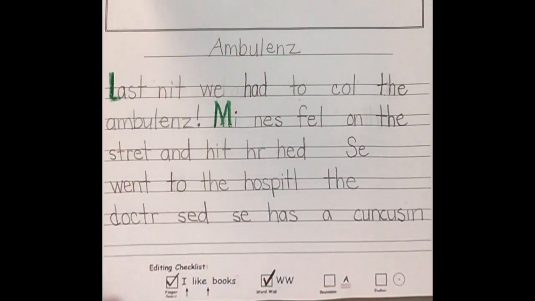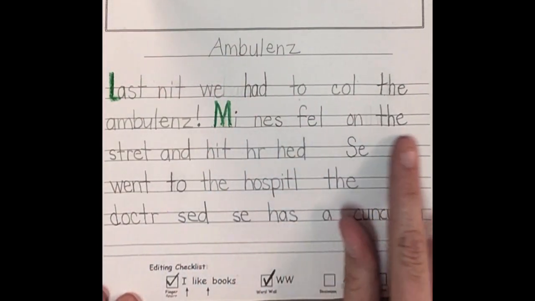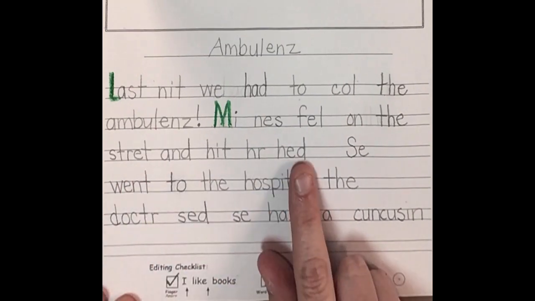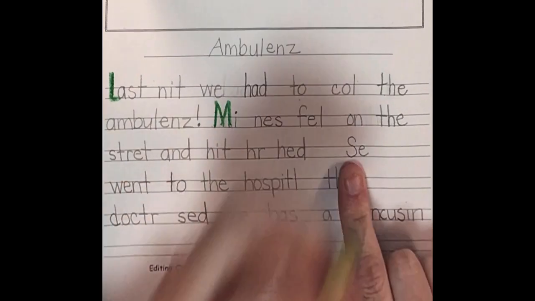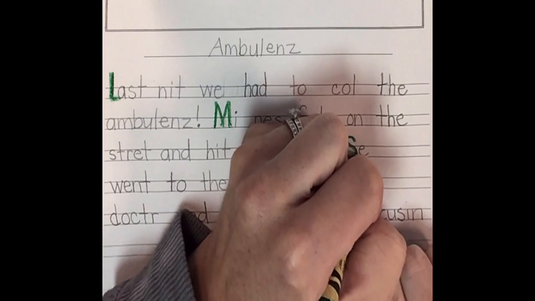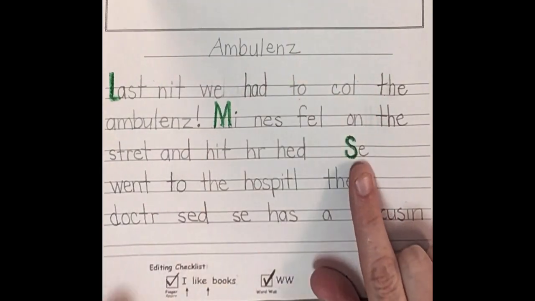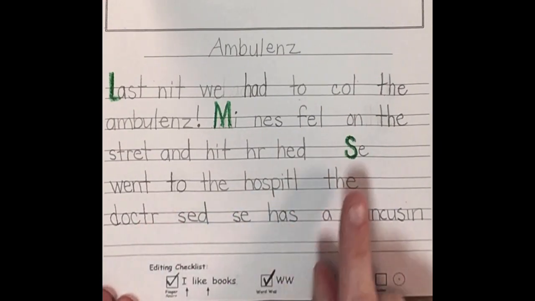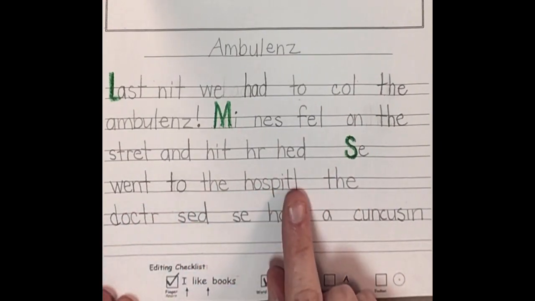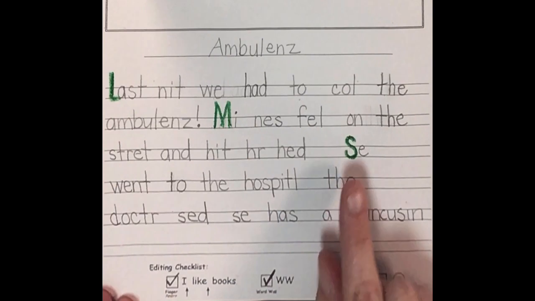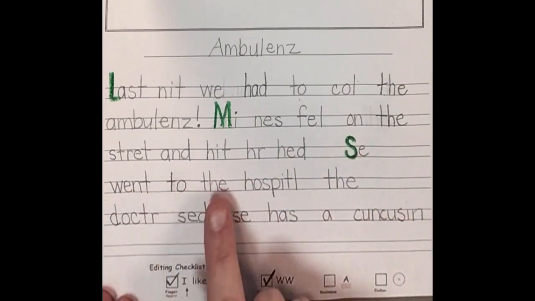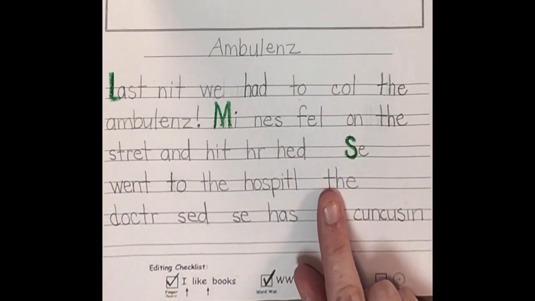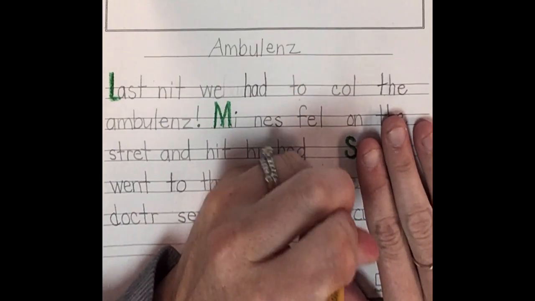Okay, that looks better. My niece fell on the street and hit her head. I see I put an uppercase letter here, so I'm going to make that green. She went to the hospital. Oh, so this sentence is 1, 2, 3, 4, 5 words. So I know that this is starting a new sentence.